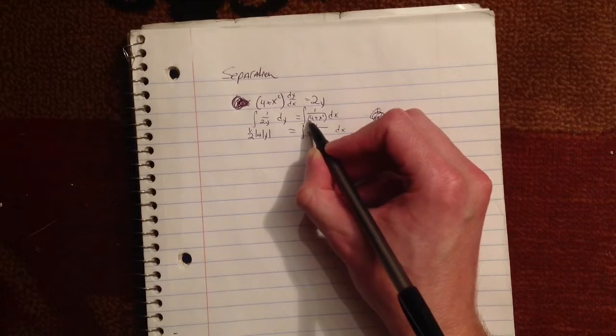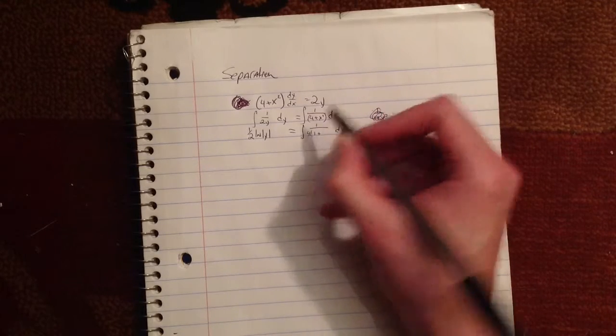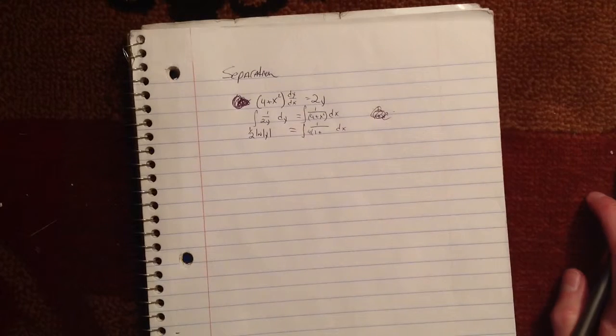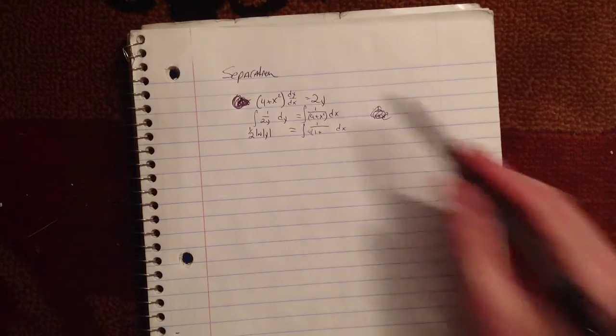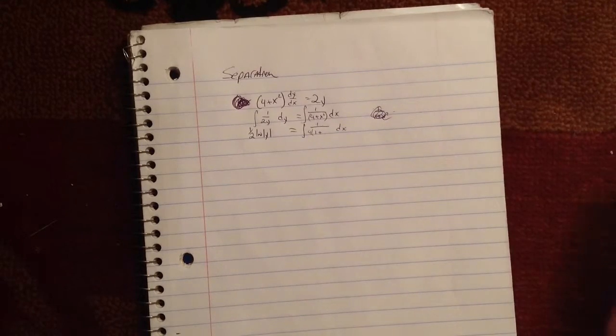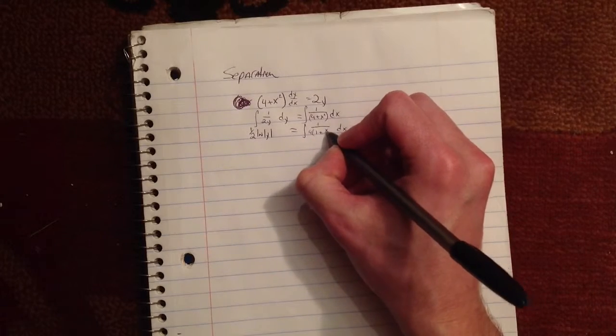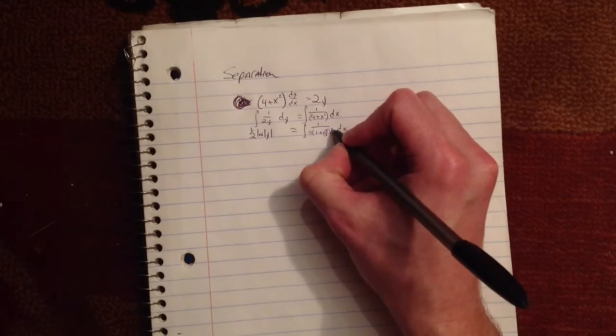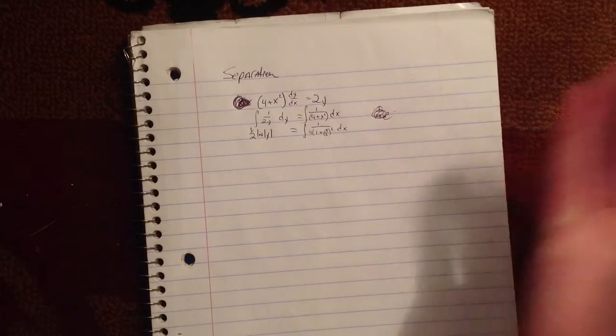So when you do that, it would be 4 times 1 plus x squared over 4, but since we want this component here to be squared entirely, let's just do x over 2 squared, because that's the same thing as x squared over 4.